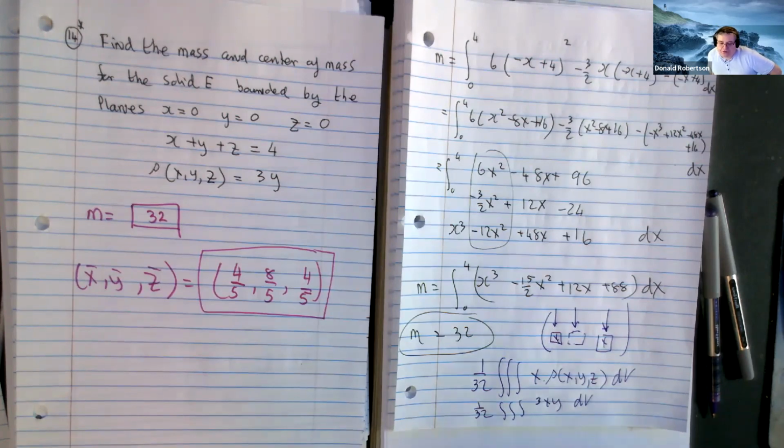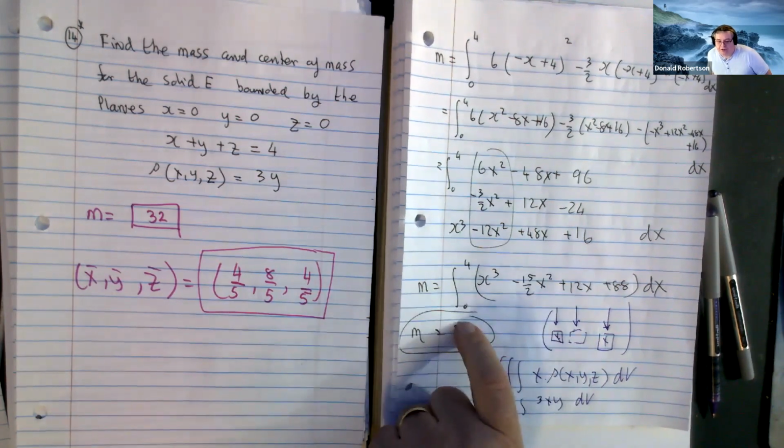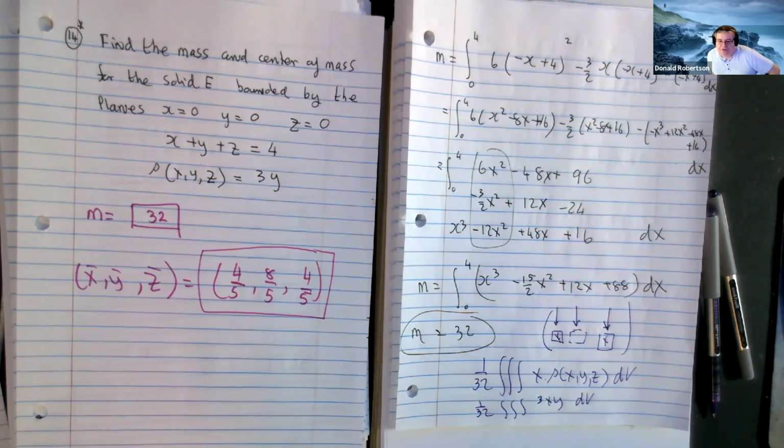I'm not going to ask you, do you want me to continue with this one? Because I think my brain would explode if I had to do it, based on how ugly the thing ended up. I hope that's 32. If it's not, it's just because I screwed up with a sign somewhere, and there's a lot in it.